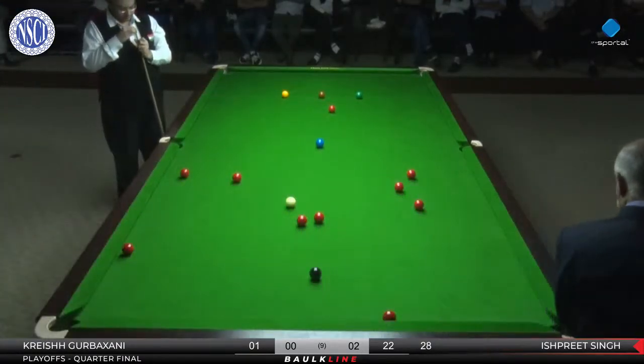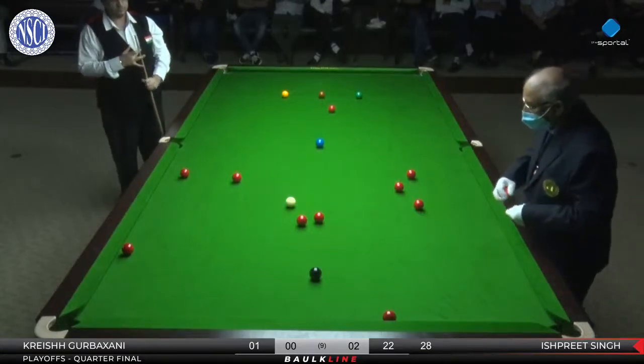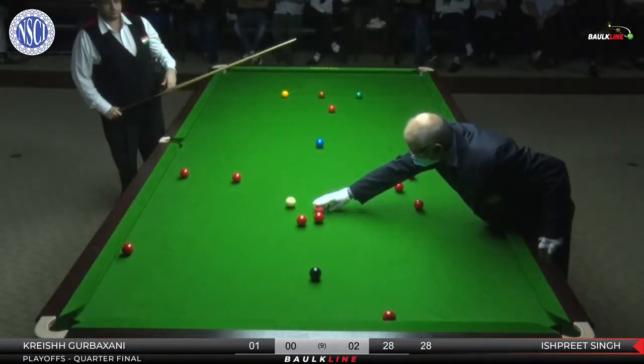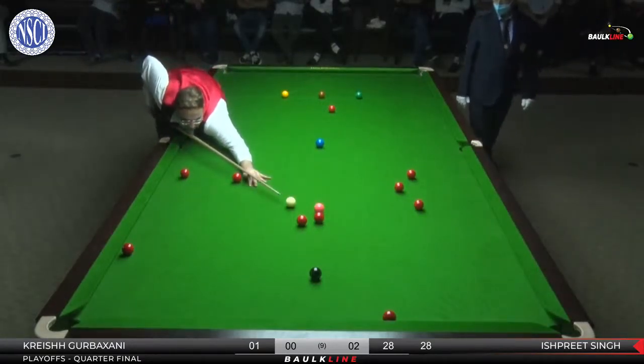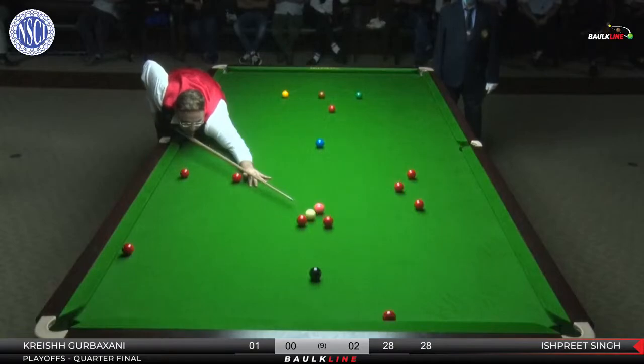Just to tell you the scores on the other table, Saurav and Malkita still playing their first frame. Lakshman's up 1-love against Brajesh, and Dilip Kumar is up 2-love against Sparsh.